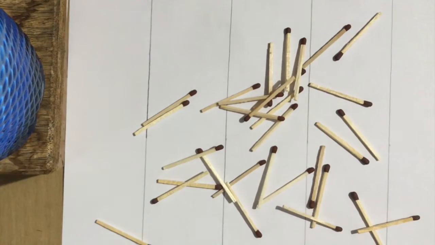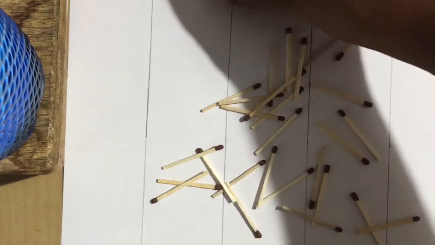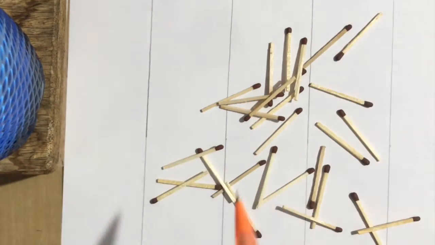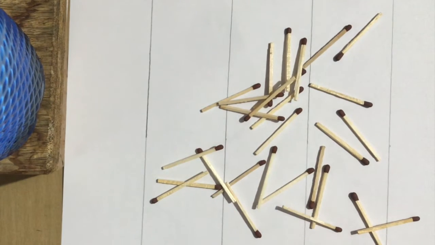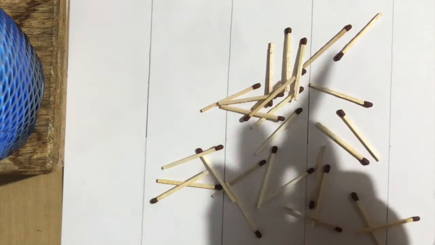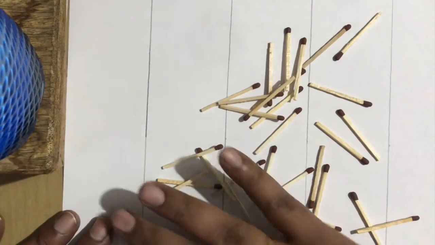So what I'll do is I'll try to drop these matches randomly on this sheet. Right, that's the first step. Now I'm going to see how many matches have crossed a line. Okay, let's start counting from the left. That's 1. I think these two have also crossed, 2. Then I think we have 3 and 4 here. These two have crossed, but I won't be able to pick them, so I'll leave them there. So we have 5 in total. Then I think this has crossed, 6, and then we have 3 here that have crossed, so 9. There's 1 here, that's 10, and I think this one here, 11. So all is good for now.